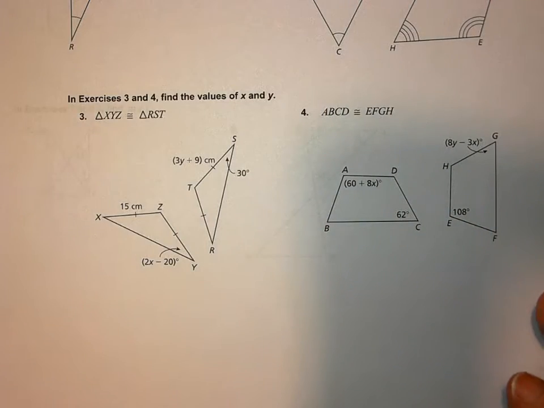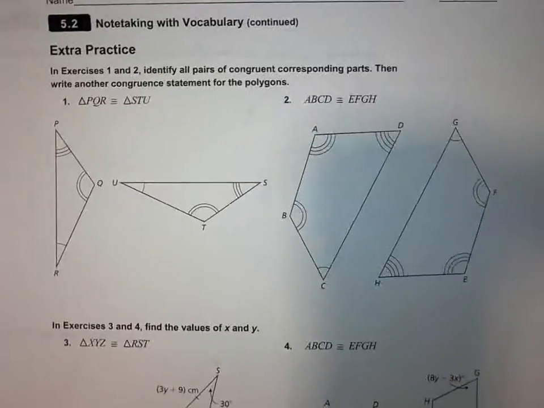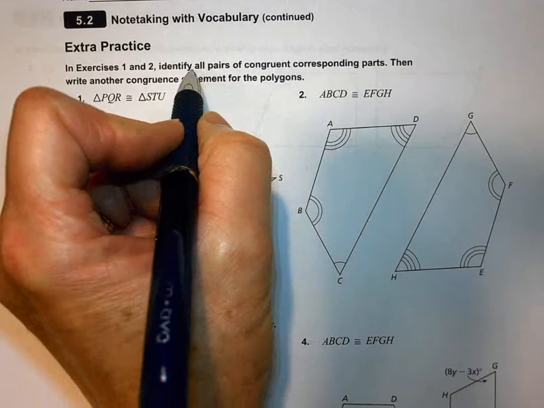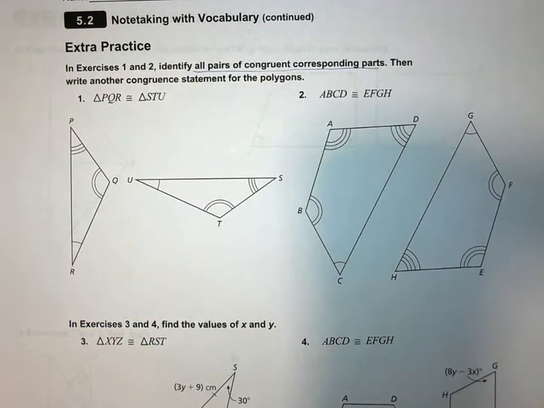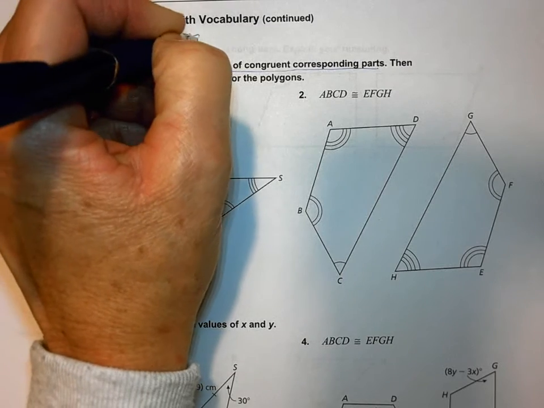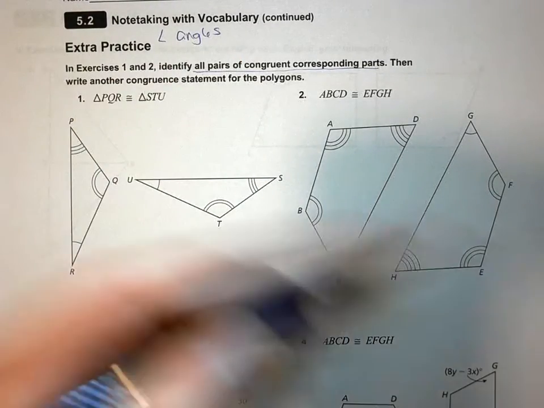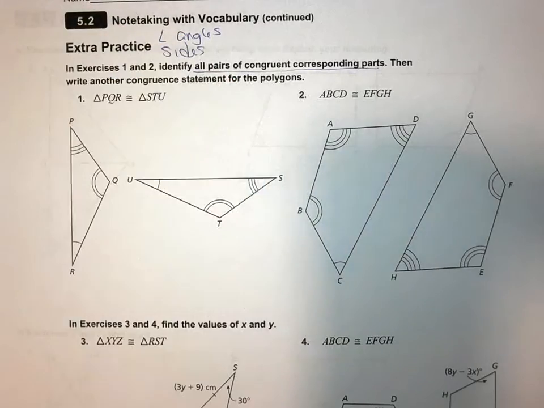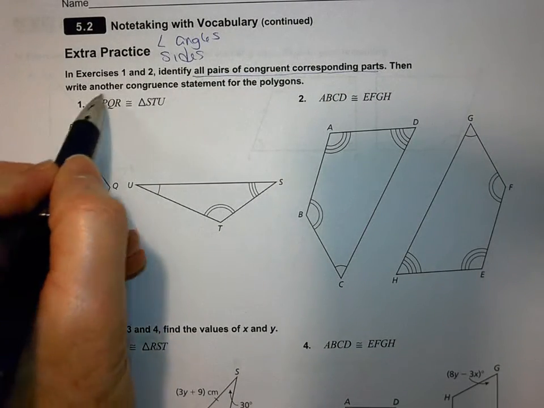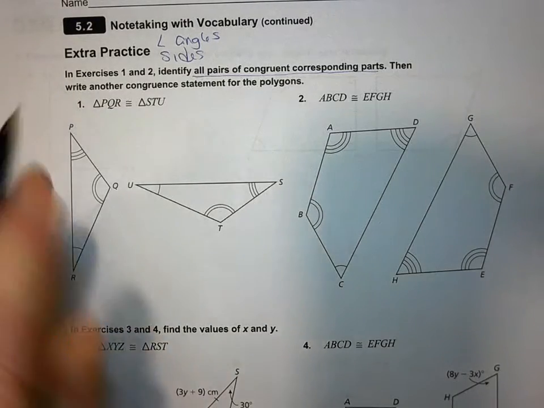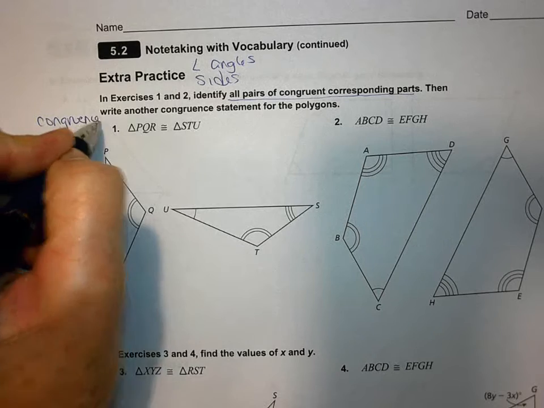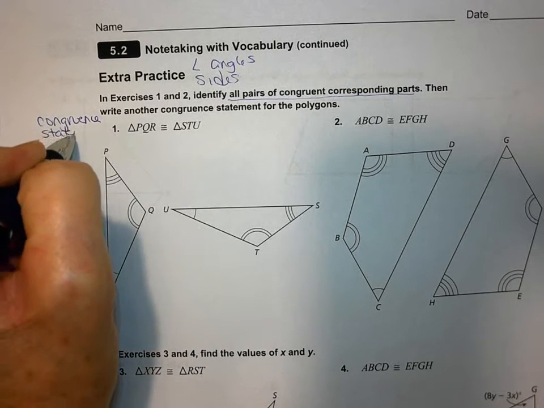Okay, so we're going to go and look at some examples. So pretty much extra practice, we're going to identify all the pairs of congruent corresponding parts. We're going to identify angles that go together, and we are going to identify sides that go together. So in exercise 1, again, we have a congruence statement. Remember, this is a congruence statement. It tells you what goes with what.